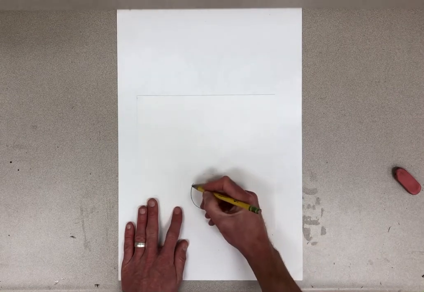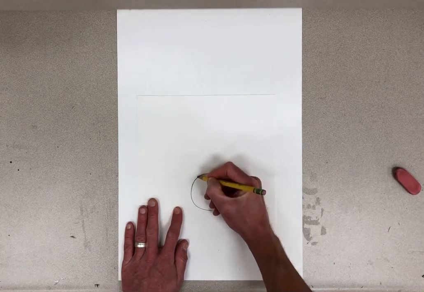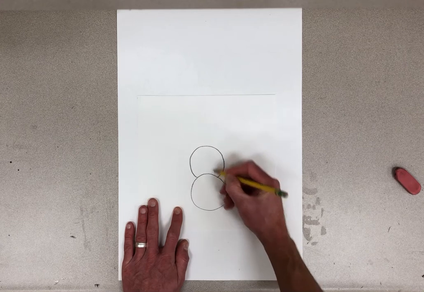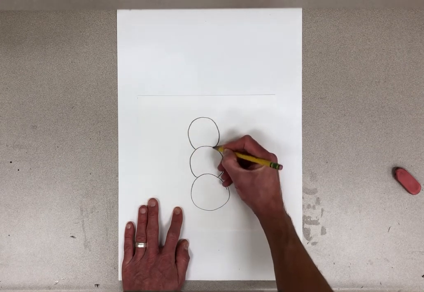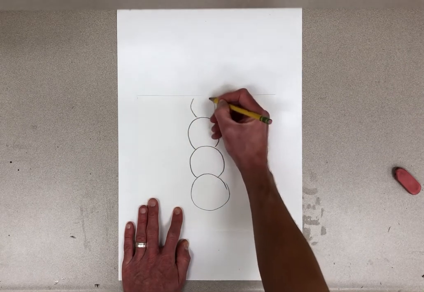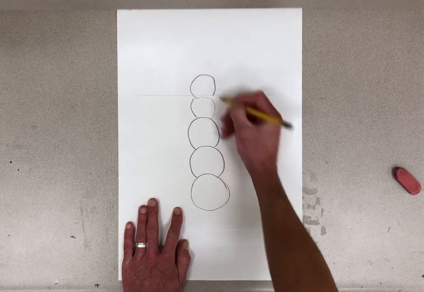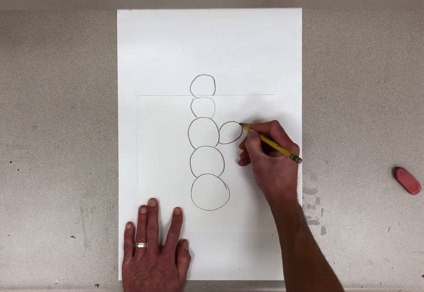you're able to kind of build it on top. So the next circle would go on top of that, and then the next circle would go on top of that, and then the next one would go on top of that, and we would just keep building it up, and then you'd have your other ones go off to the side.